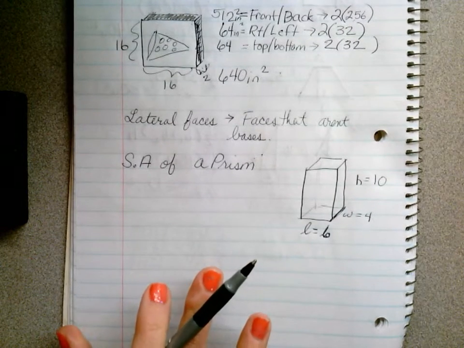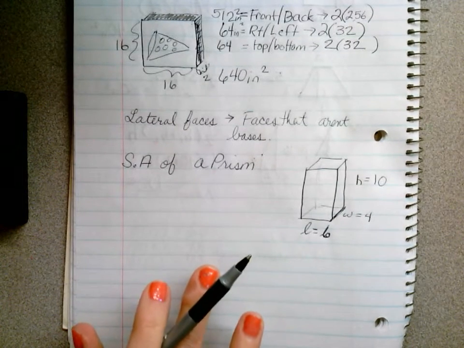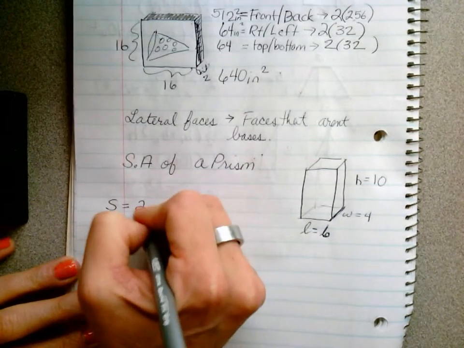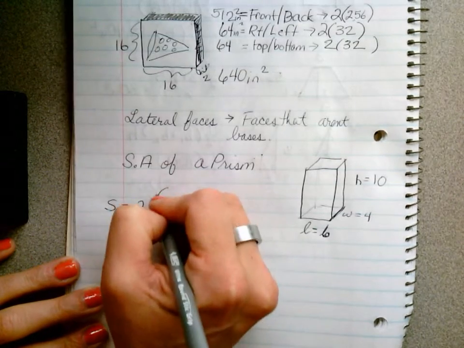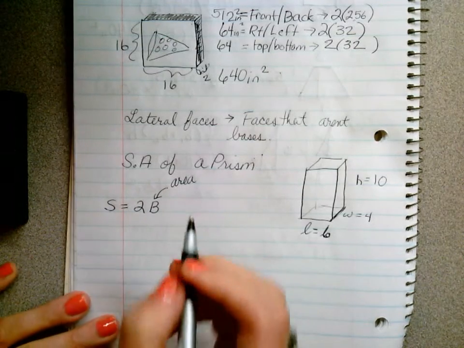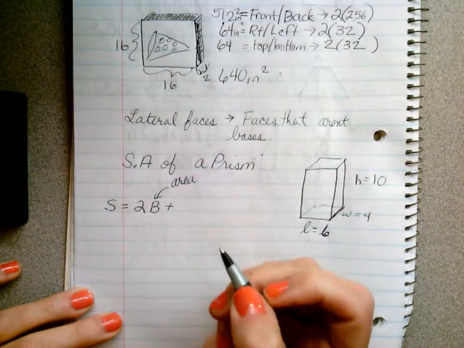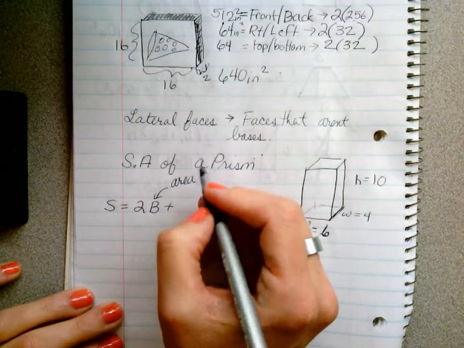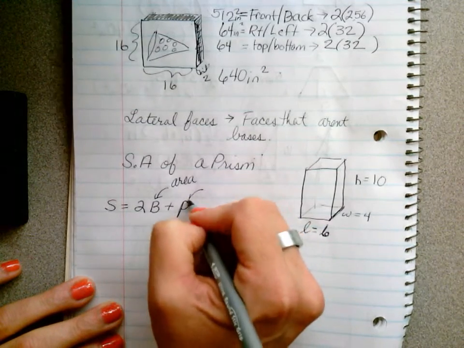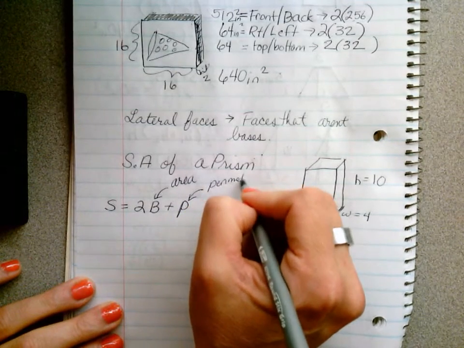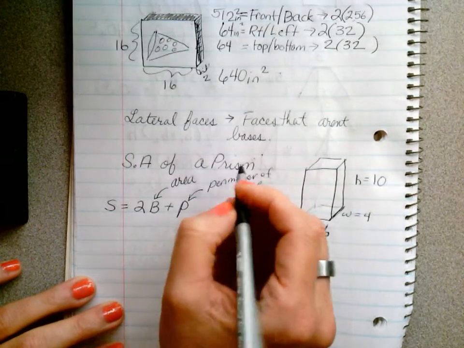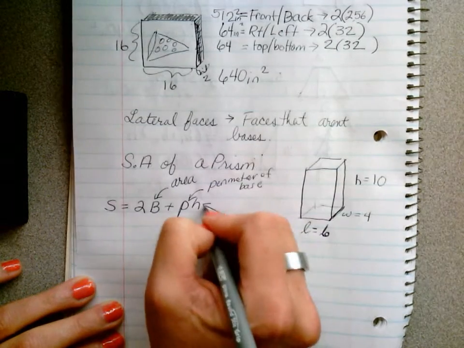Okay, what they want you to know, another way of thinking about this, is the surface area is equivalent to twice the area of the bases added to the base's perimeter multiplied by the height.